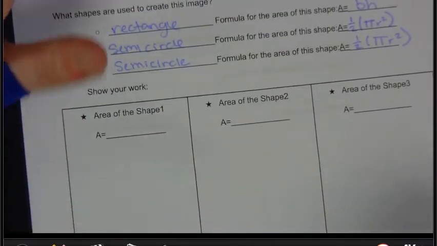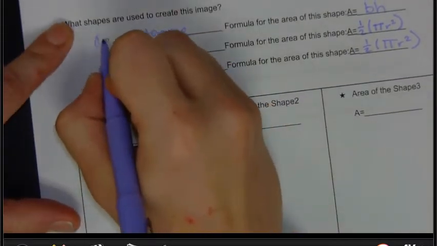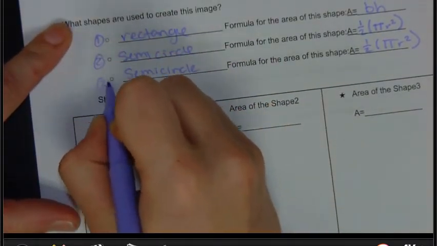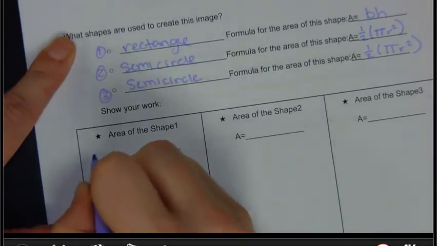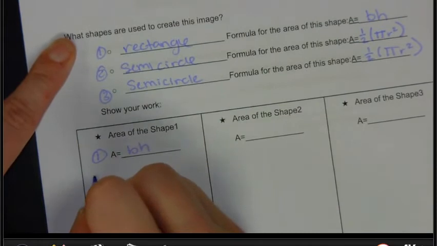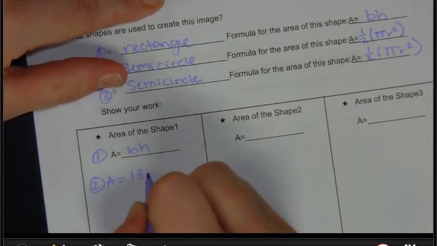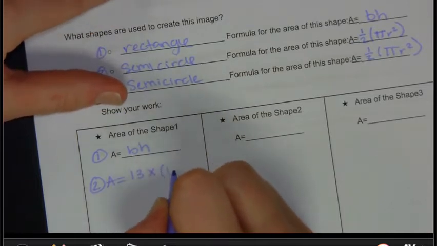All right, so here we go. Area of shape 1, which is my rectangle. I'm going to rewrite my formula. My first step: area is equal to base times the height. Second step, I'm going to fill in my information. My base is 13 times the height of 6.5.